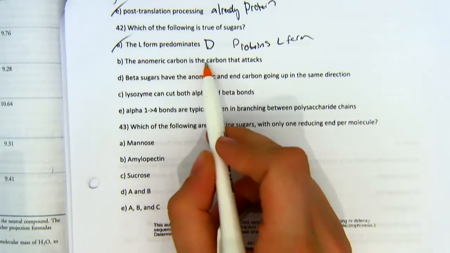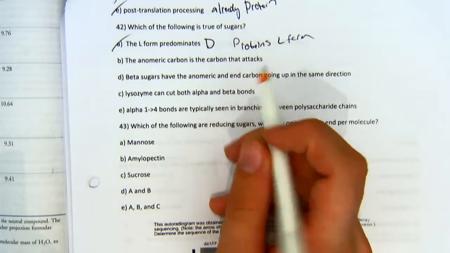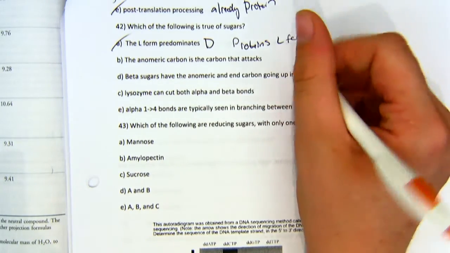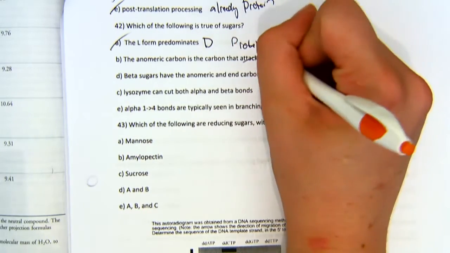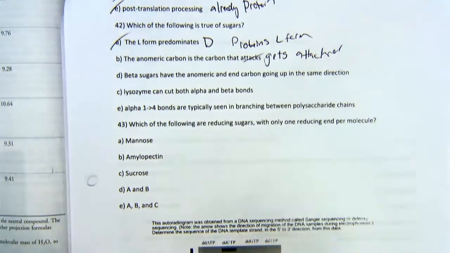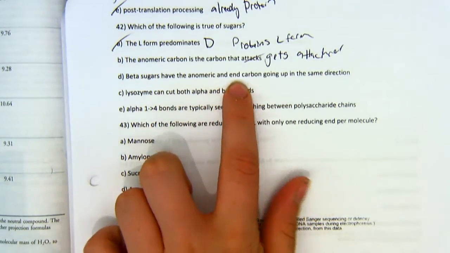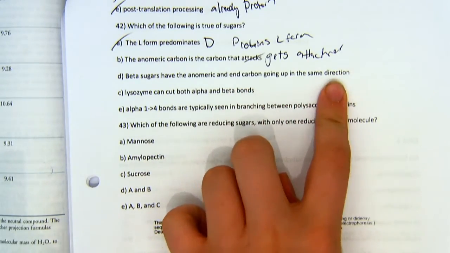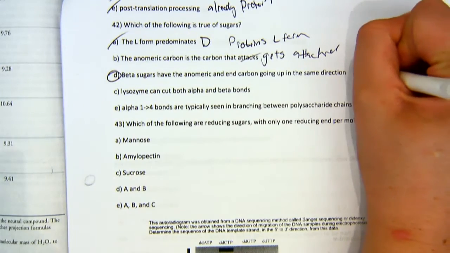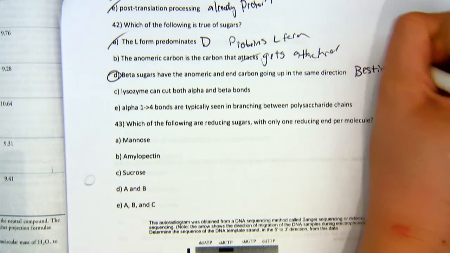B, the anomeric carbon is the carbon that attacks. Is that the one that's attacking, or is it getting attacked? Yeah, it gets attacked. Which of the following is true of sugars? Beta sugars have the anomeric end of the carbon going up in the same direction. That was true, right? That's what we were talking about, our betas being besties.